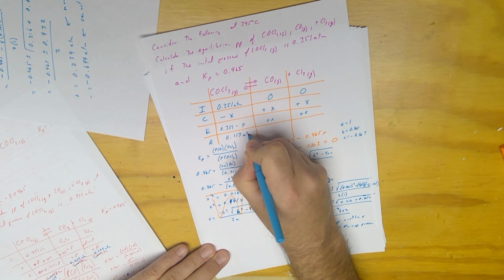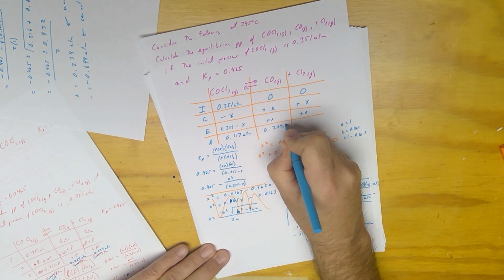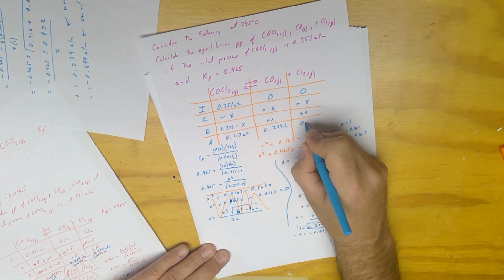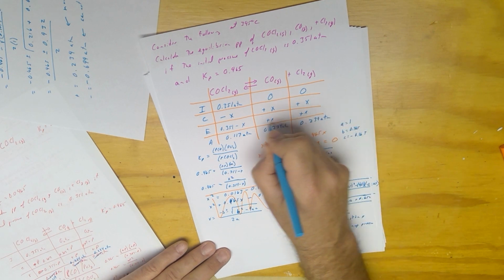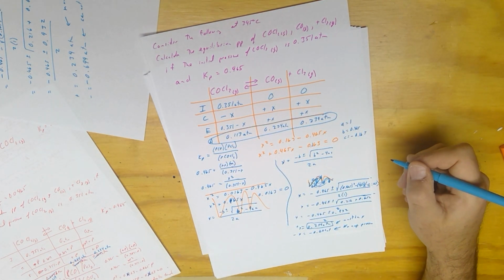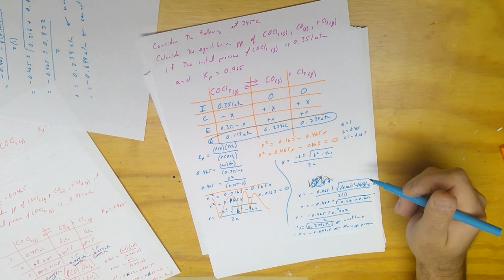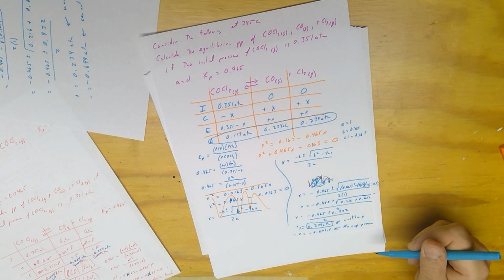0.117 atmospheres, 0.234 atmospheres, and 0.234 atmospheres. And this would be our equilibrium pressures. Wow, I know I messed up the math on you guys. All right, hopefully you were able to follow what I did.